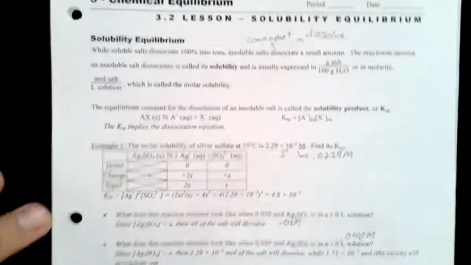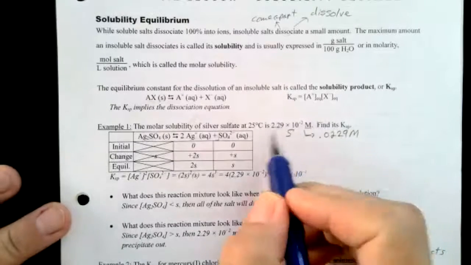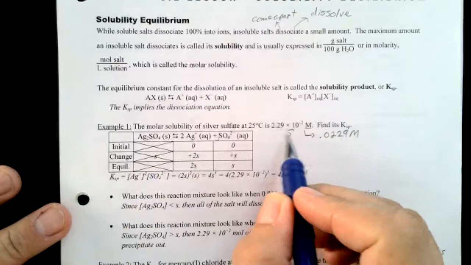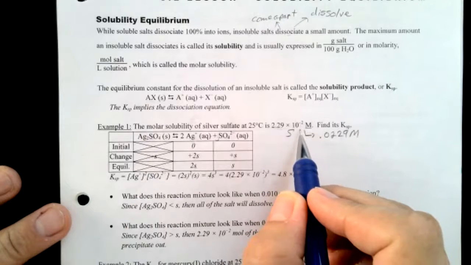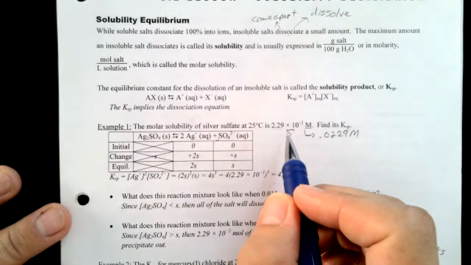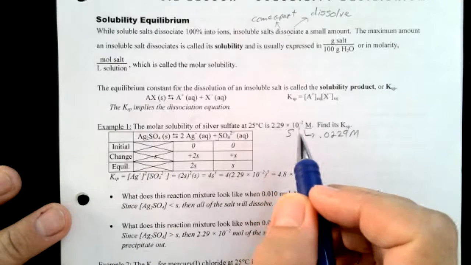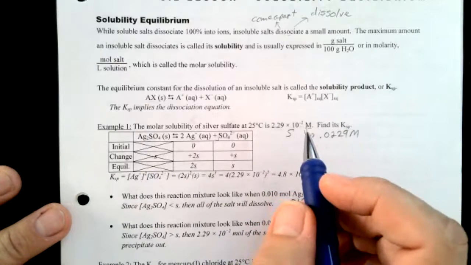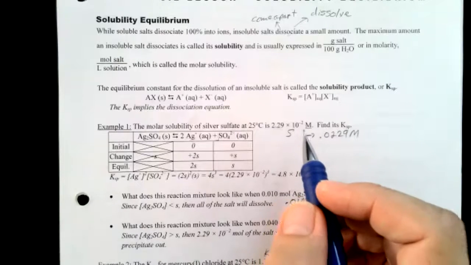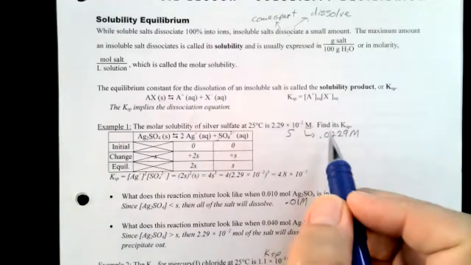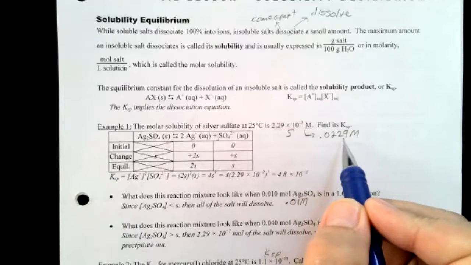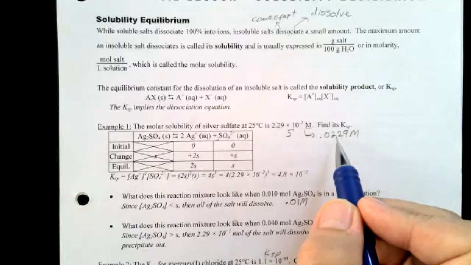So, example 1. So we have the molar solubility. So this is not K. It's how much can dissolve. So in fact, find KSP, right? So this is that rewritten in non-scientific notation.